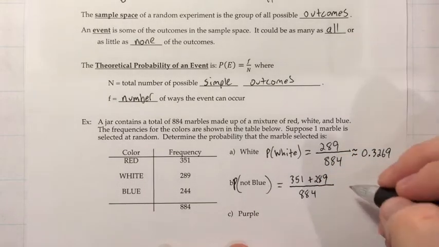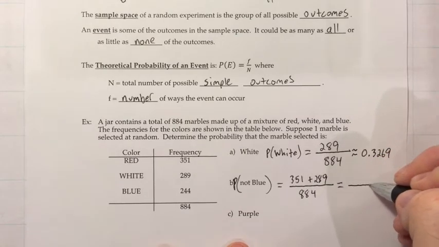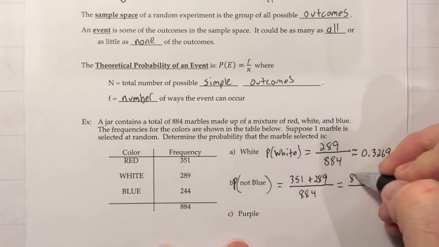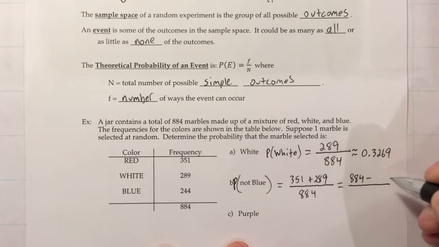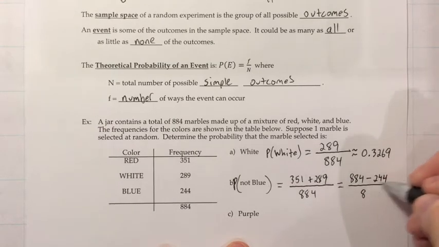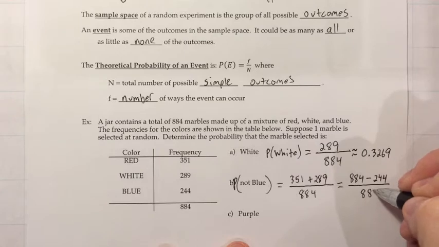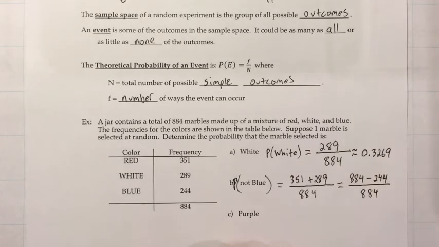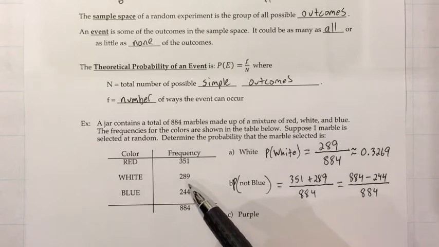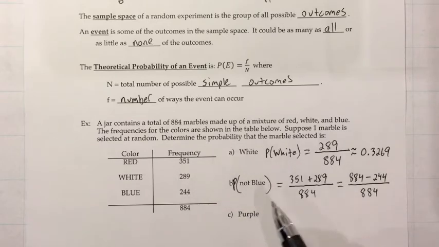However, there's another option, which is instead of thinking about what kind of marbles there are besides blue, you could just say there's 884 marbles in the jar and I don't want the blue ones, so I'm going to subtract those away, and then whatever's left is not blue, and I would divide by 884. And either of those should give you the same answer. Hopefully if you thought about this before I started working on it, you did it the subtraction way. They both work, but think about this. What if this jar had 19 different colors of marbles in it, and you were asked what's the probability that the one you get is not blue?